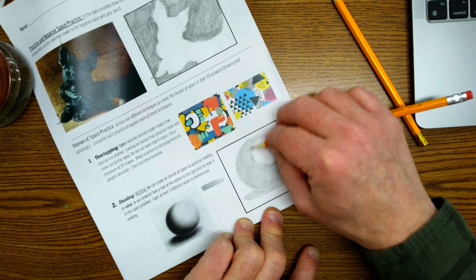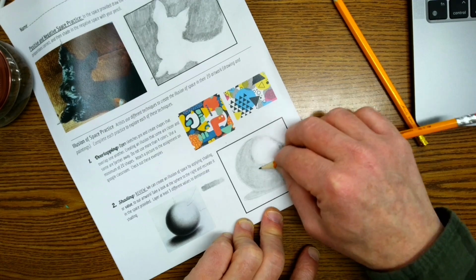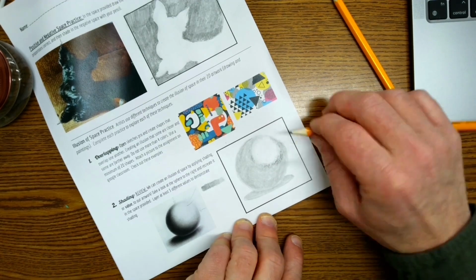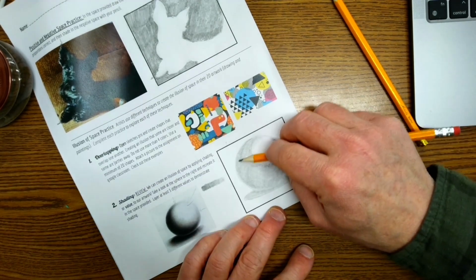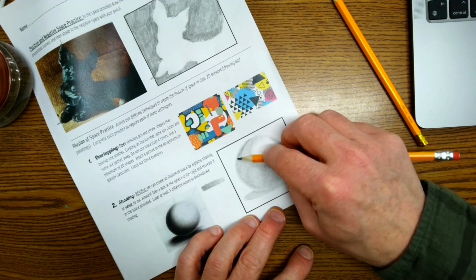So at this point in the video, I have a good amount of value laid in. I have a shadow value in there, and I have all the shadow values, but it's not that dark.